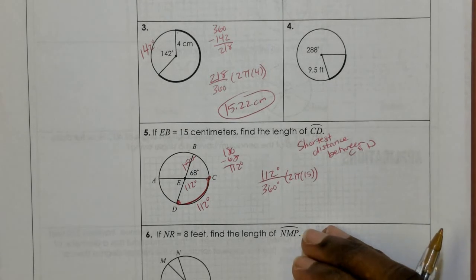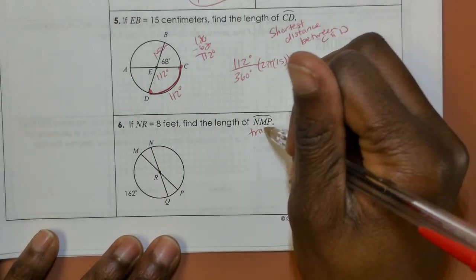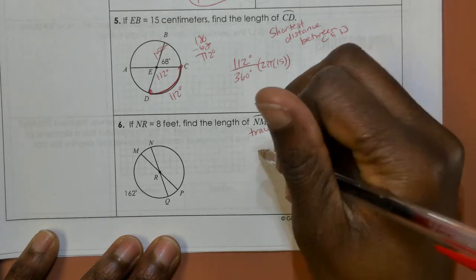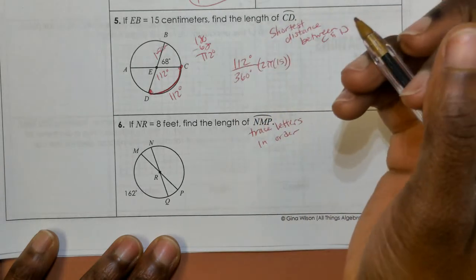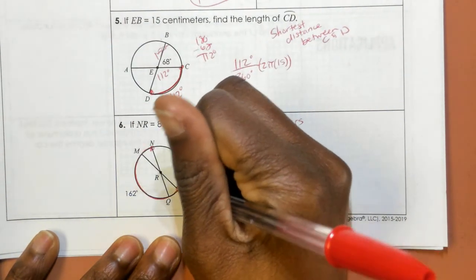Okay. And then solve that. The 3-letter ones, you trace the letters in order, and you don't ever change directions. So it's going to be N, M, and then P would be here.